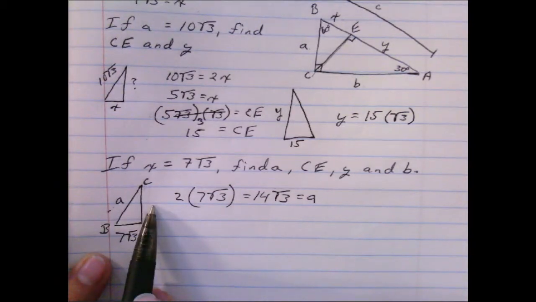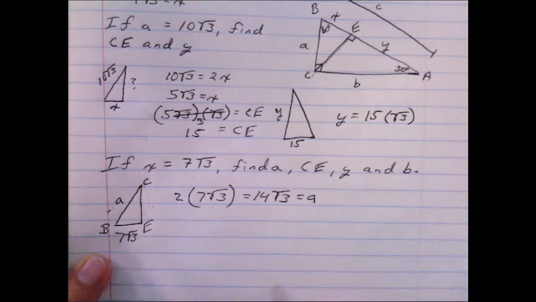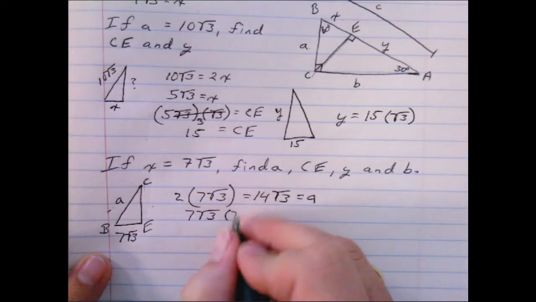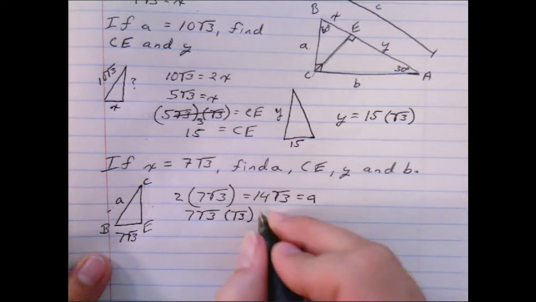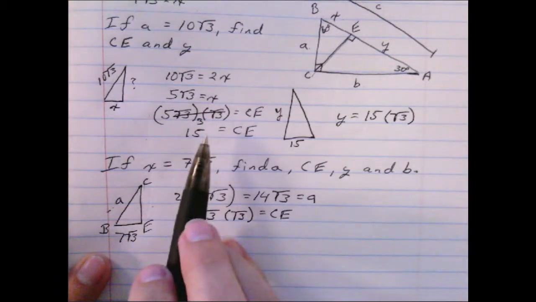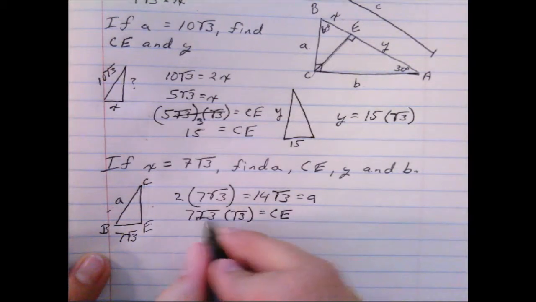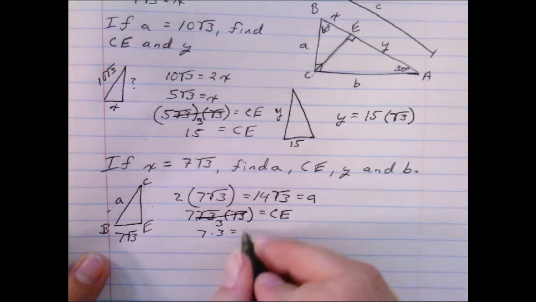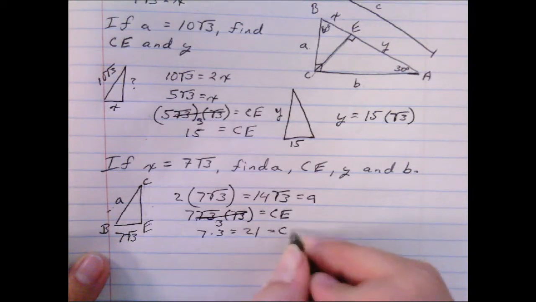Then for CE, we have to take our short side times the square root of 3, so 7 square root of 3 times the square root of 3 equals CE. And remember, just like we had up above, whenever we take square root of 3 times square root of 3, we're left with 3. 7 times 3 equals 21, which is CE.